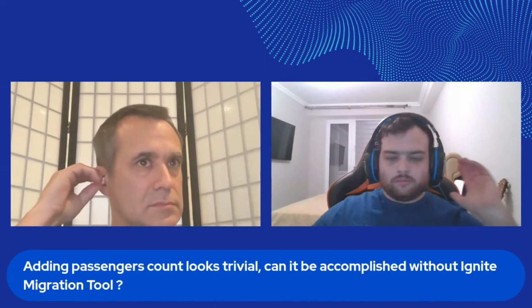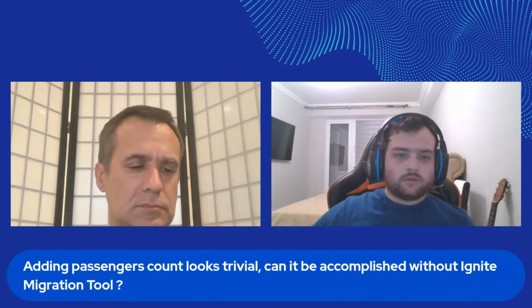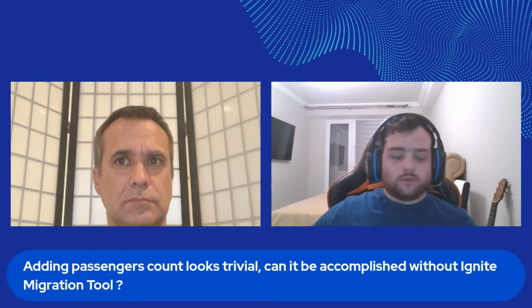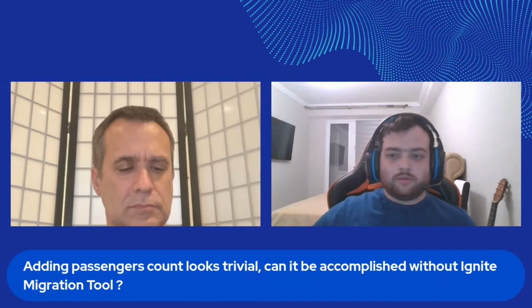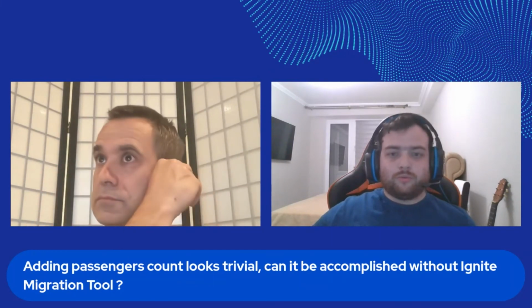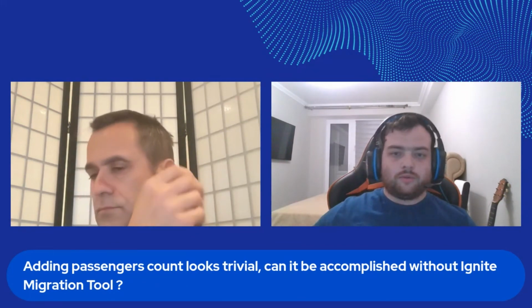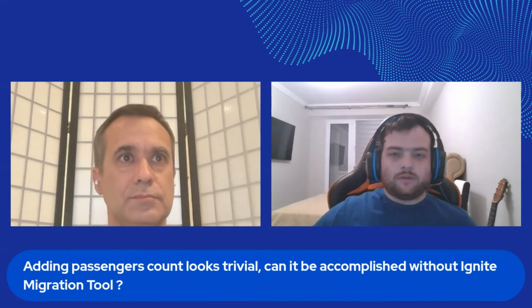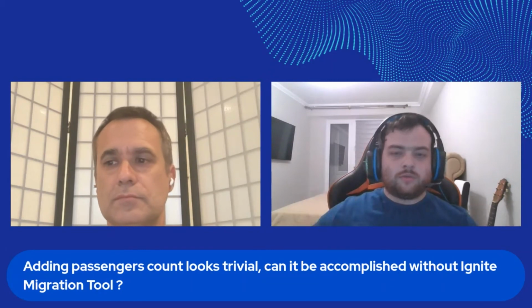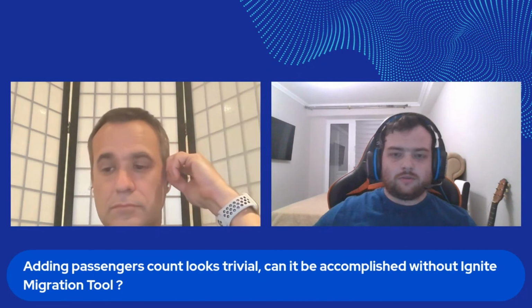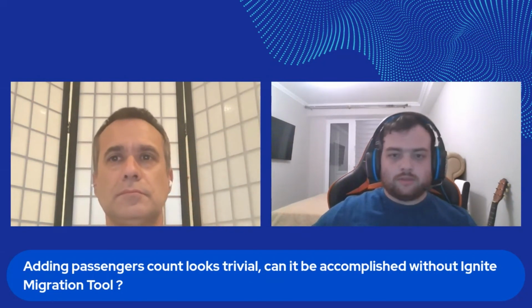Okay, so yes, the passengers count looks trivial. Probably we can accomplish it without the Ignite migration tool, but in this session I just wanted to show you concepts of how to work with the Ignite migration tool, because it is hard to prepare some complex case. It is hard to explain complex cases to someone, and it is also hard to understand them.